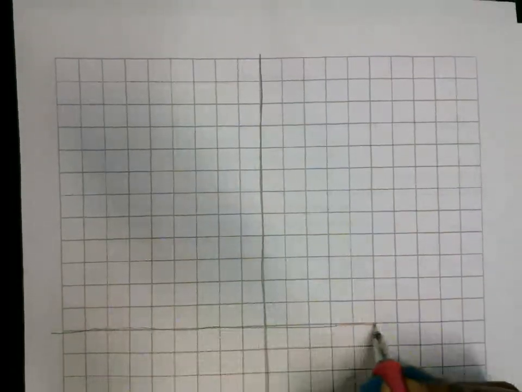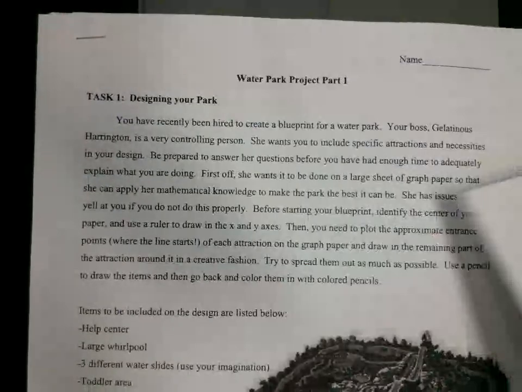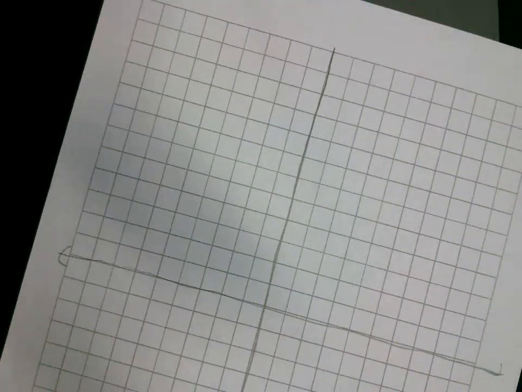You drew a coordinate plane, an X and a Y axis, which is going to be much neater than mine, and you put the ordered pairs, and we talked about how many ordered pairs to put for each of the items that's listed on the front page.